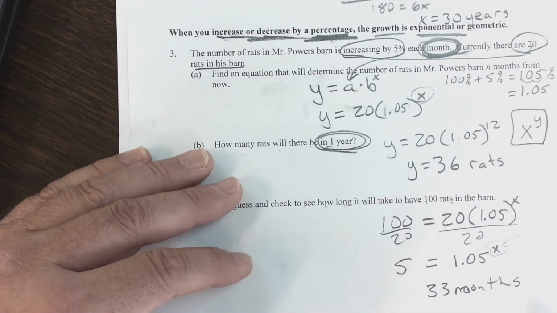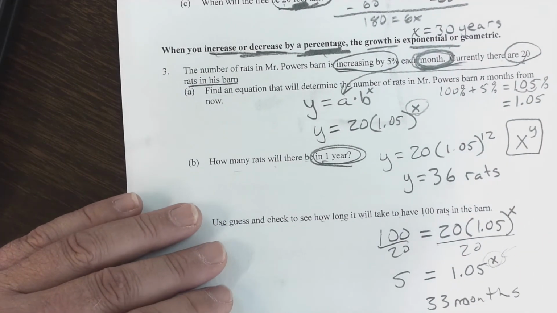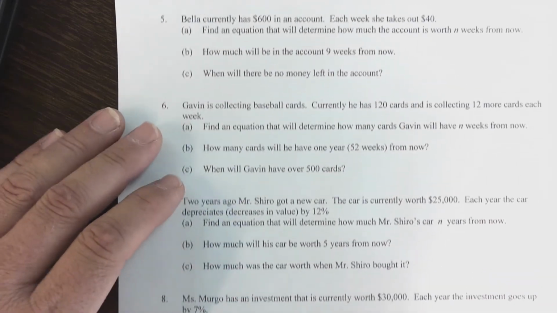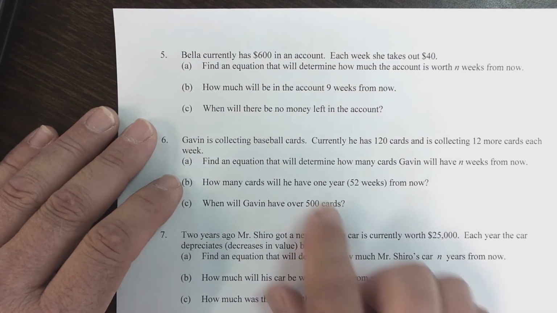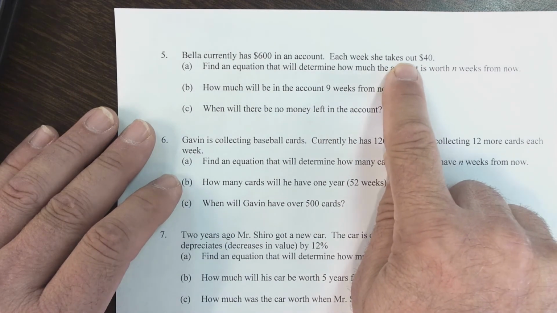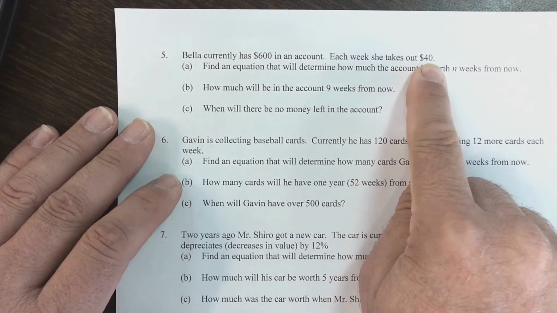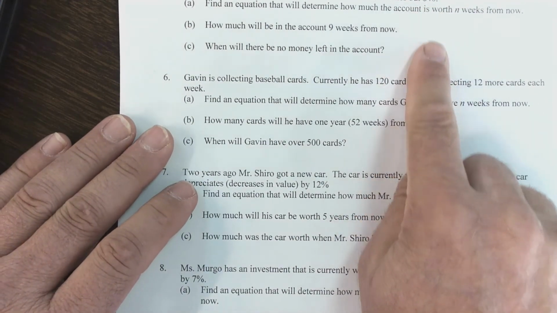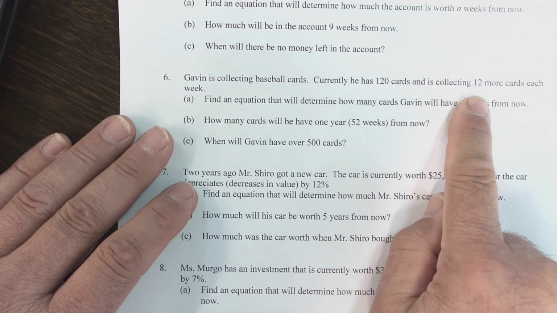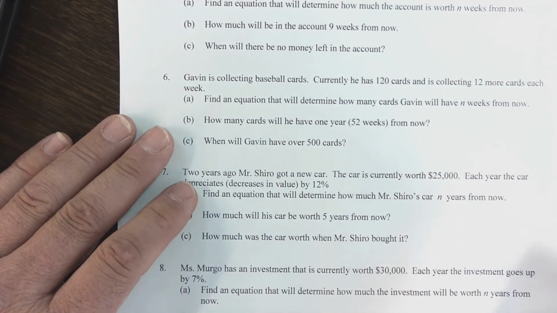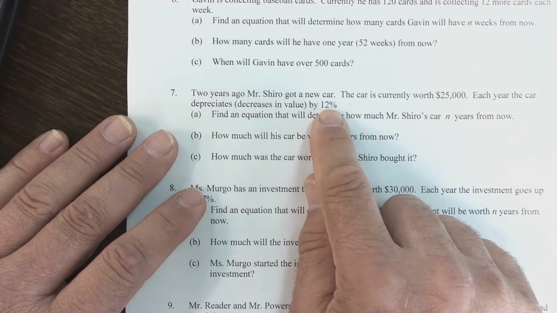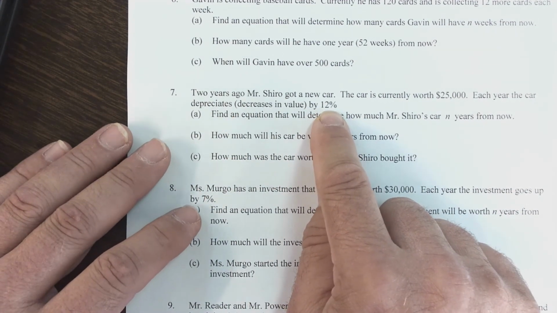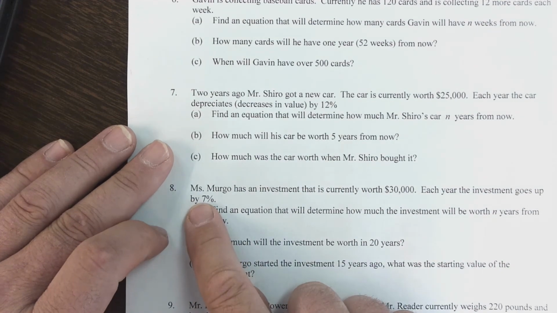All right, so you're going to go through the rest of this, and you're going to decide, is it exponential or is it linear? So right here, how's it changing? Each week she takes out 40 bucks. That's the same amount every time, so that tells me it's linear. Collecting 12 cards each week, that's the same amount. Ooh, here's a percent, so that tells me it's exponential. Decreasing means the multiplier is going to be smaller than 1. Here's a percent, so it's going to be exponential.